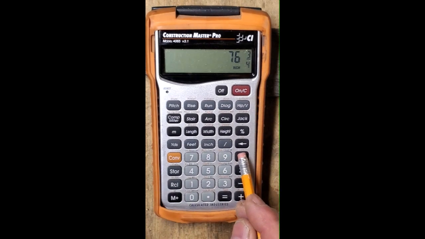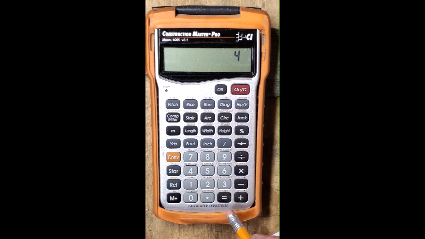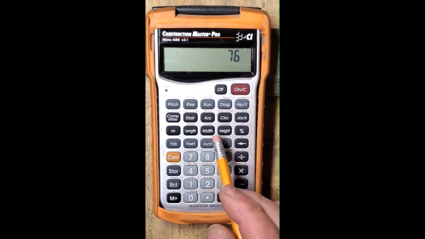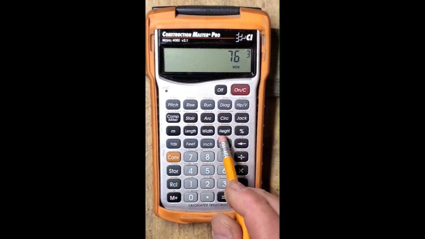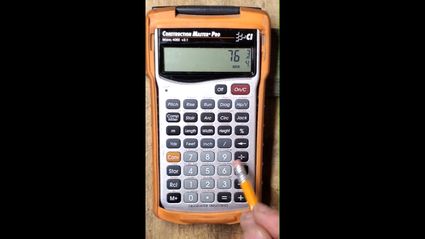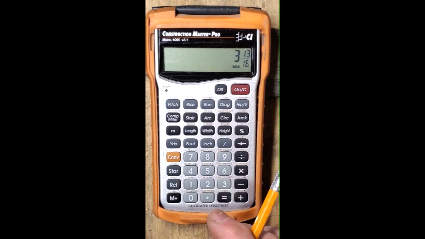Now we're going to divide that by 4 so we get even segments that are manageable to lay out the arch. So that'll equal 19 3/16. We always want to divide by an even number. So we're going to divide by 20. So we're going to clear and divide 76 3/4 inch divided by 20 equals 3 13/16. So that's going to be our segments.